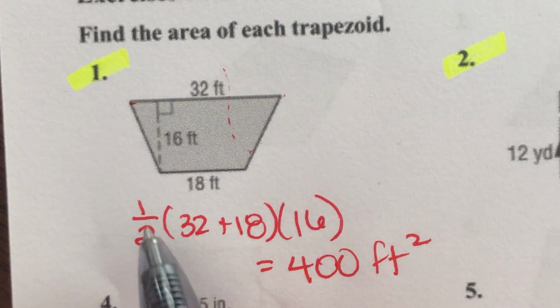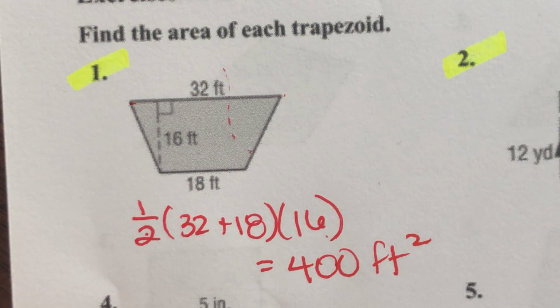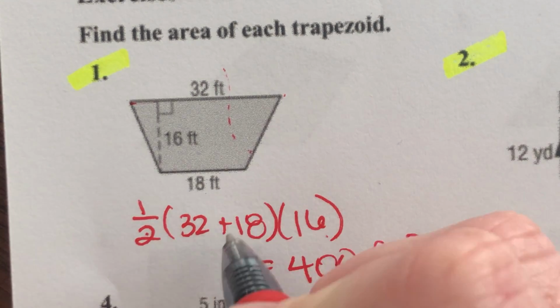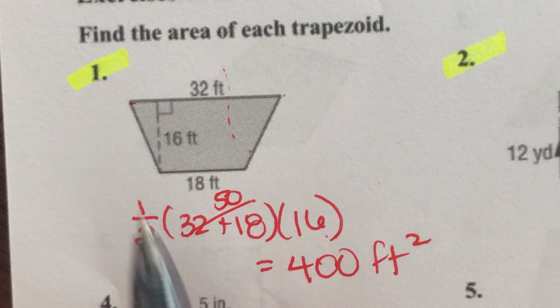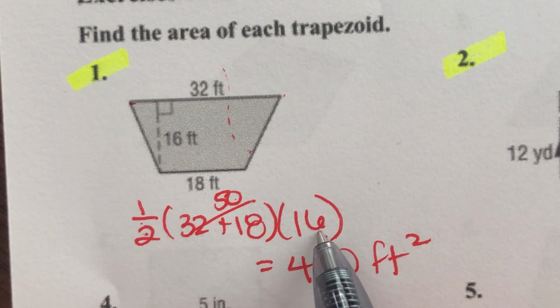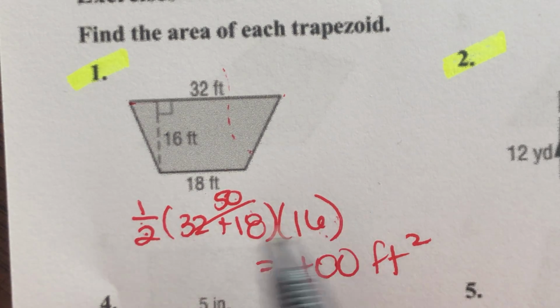Okay, some people get confused, like, well, how do I know what order to do it in? Remember when you're multiplying, the commutative property or the associative property says it doesn't matter what order you do it in. It doesn't matter how you group your numbers. When you're multiplying, you can do it in any order you want. Now, we have to simplify what's inside parentheses first, so we have to simplify this down to 50. But once I get that, then I'm just multiplying 1/2 times 50 times 16, so it doesn't matter what order I do it in. I could do 1/2 times 16 times 50. I could do 50 times 1/2 times 16, 50 times 16 times 1/2. It doesn't matter. I'll always get the same answer.